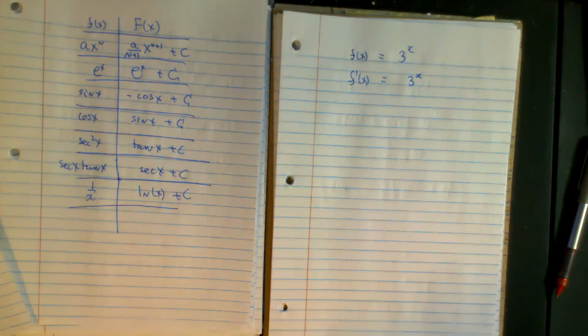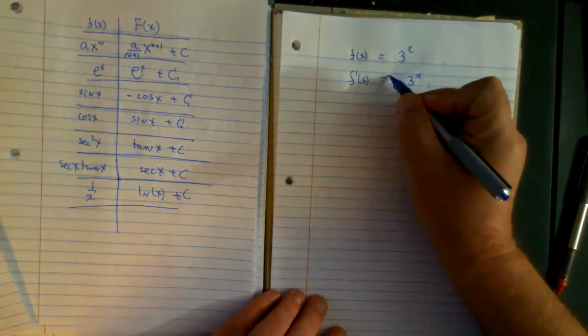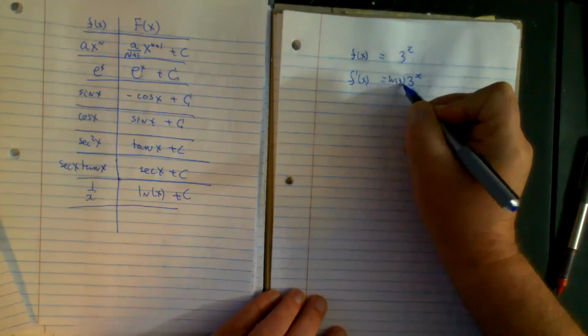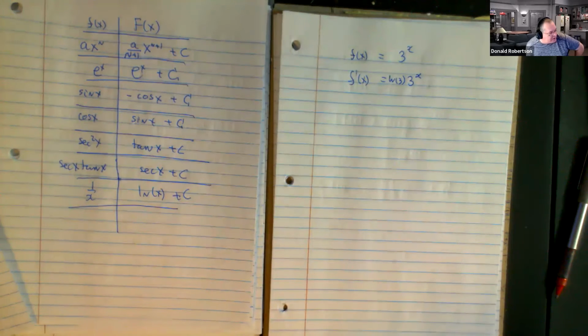What is the derivative of 3 to the power of x? It is 3 to the power of x, but there's an extra bit added on, isn't there? ln of 3. Are we comfortable with that? Can you remember that one?